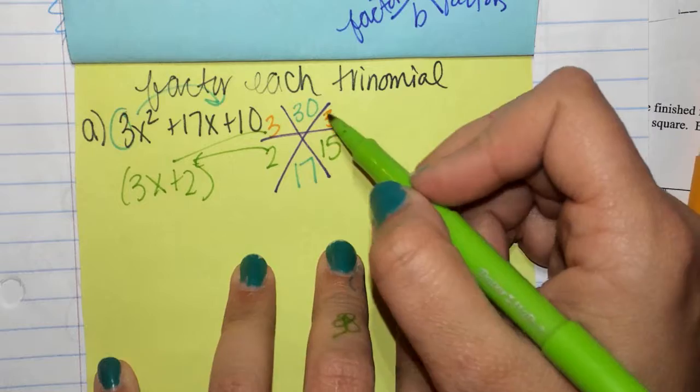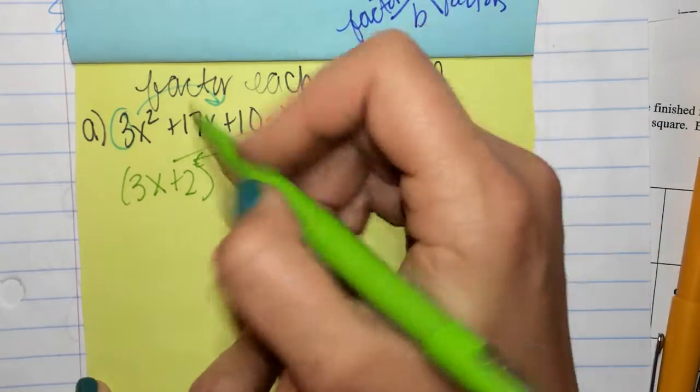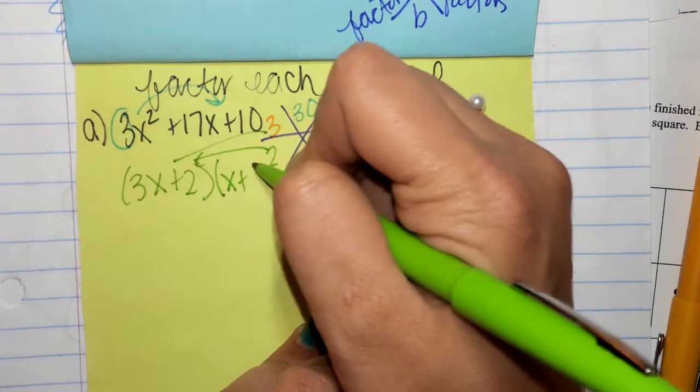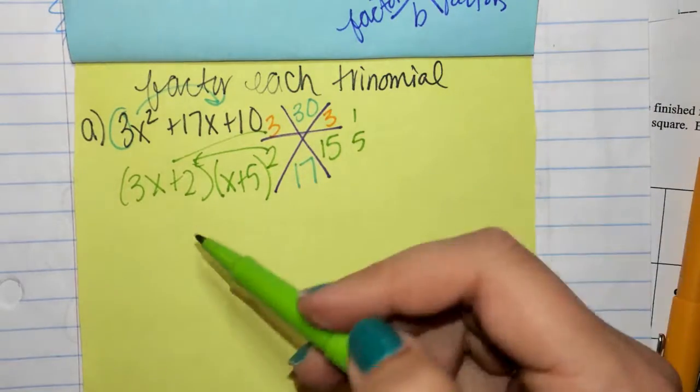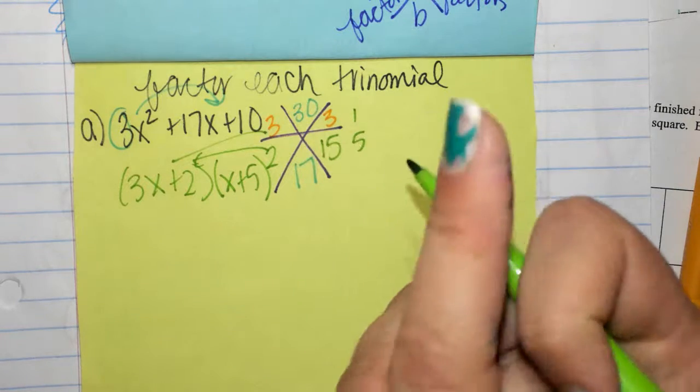Alright, then we reduce this guy. What is 3/15 reduced to? 1/5. So you write x plus 5. Now, why did I not write the 1? Because 3 is your leading coefficient.